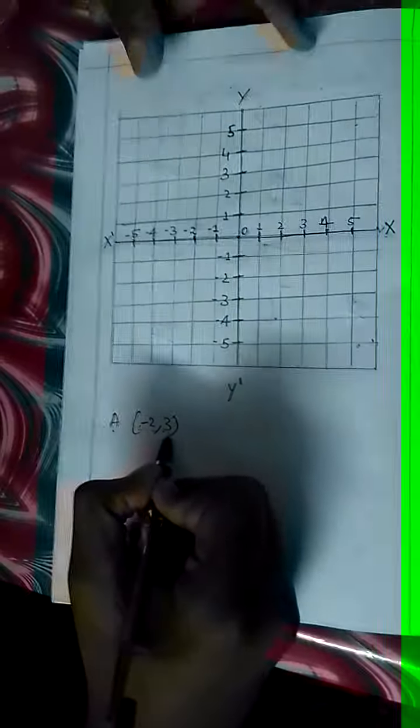So we need to go 2 units in the negative x-axis direction. So mark this point, and on the y-axis we need to go upwards 3 units, 1, 2 and 3. Mark this one, and the intersection point is this one. So mark this as A (-2, 3).